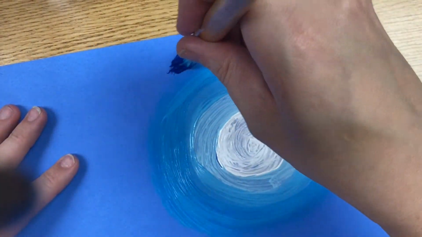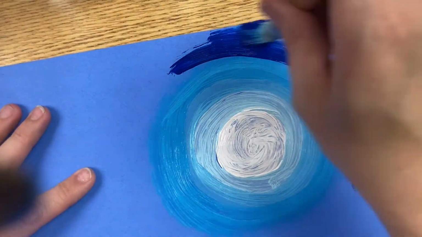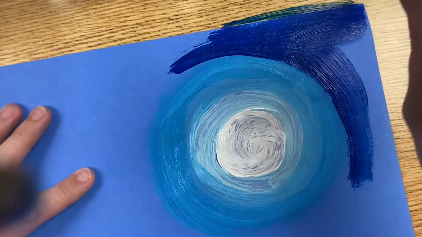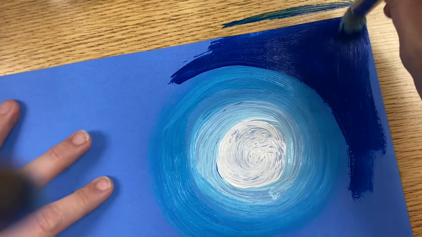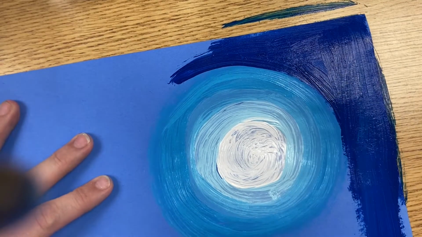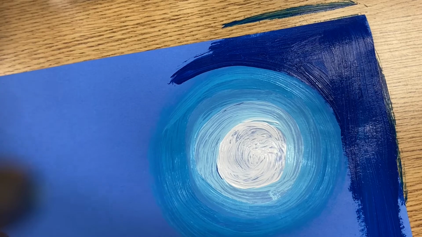And now what we're gonna do in the rest of the space is we're just gonna paint all the rest of the space all the way off the edges of our paper. And if you get a little bit of paint on the table, that's okay. We don't wanna paint the table, but a little bit is okay because we can clean that up. That's part of art and we have to get all of our edges.